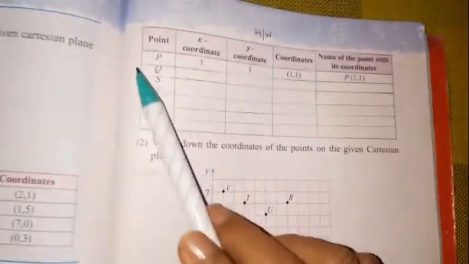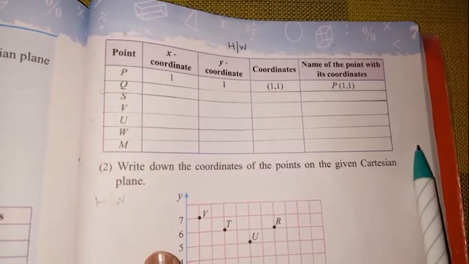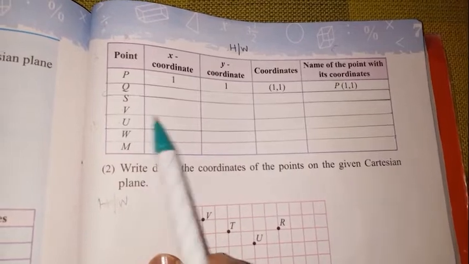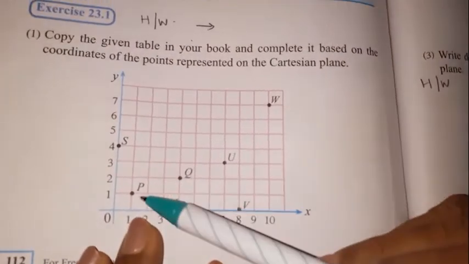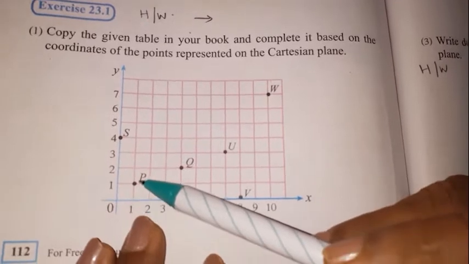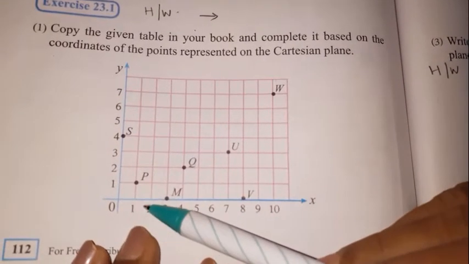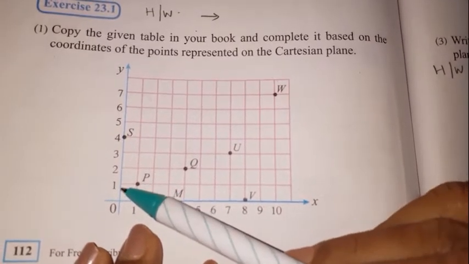How do you do it? Page 113, they have given the table. Please draw the straight lines, and they have given the point P. For example, point P: 1 on the x-axis, then here on the y-axis also 1.